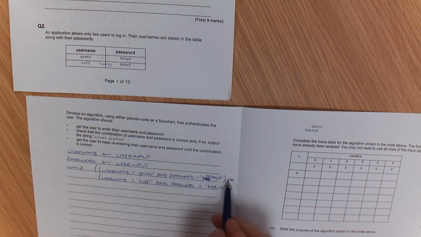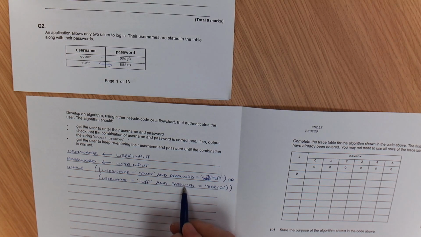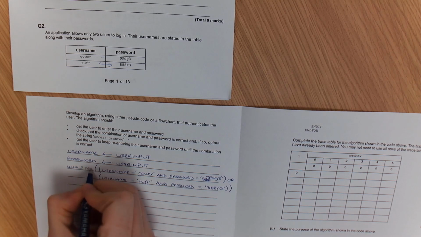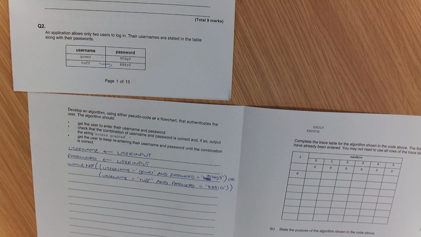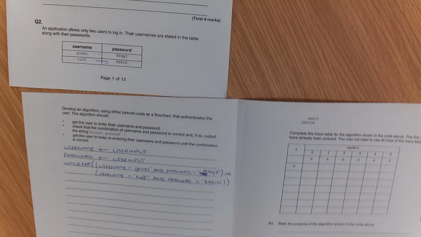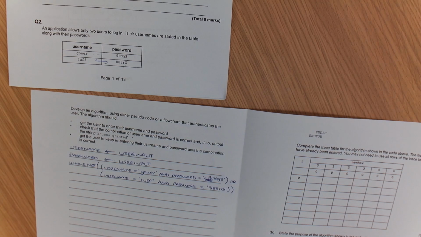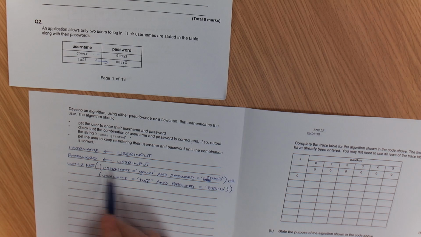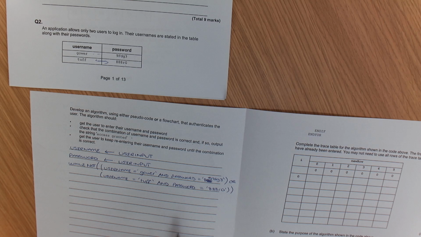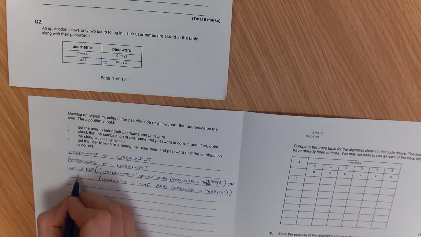This must be true, or this must be true. But we're putting a not in front of it because we're saying while the username and password is that, and while the username and password is that, we're going to keep asking them for their username and password. So while the password is not what it should be, I'm going to move it in.